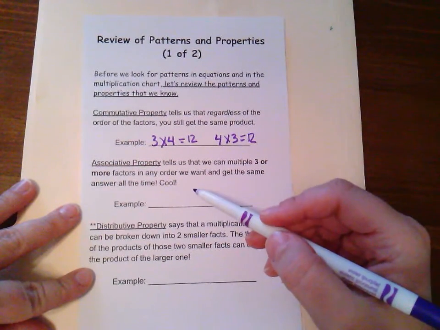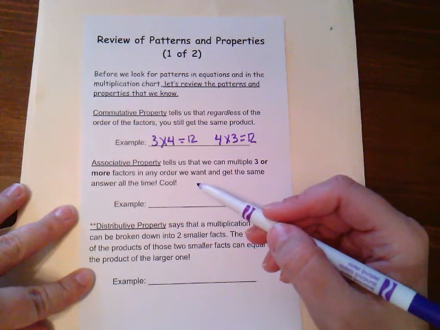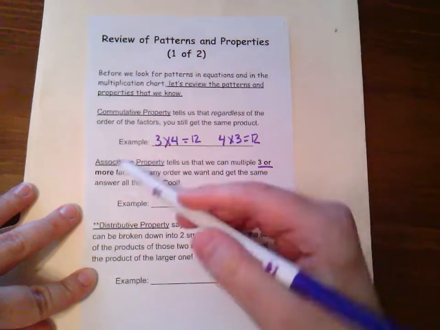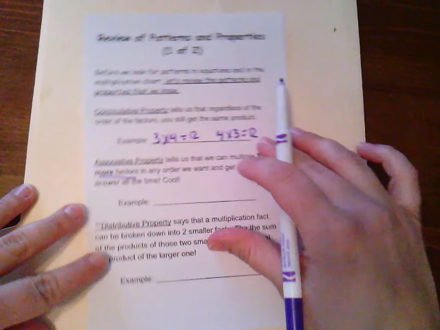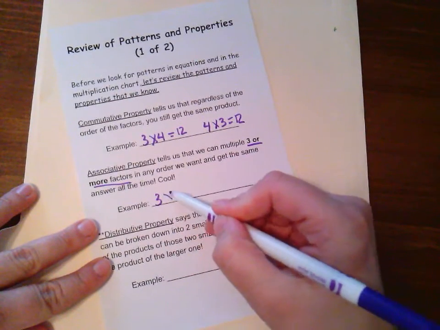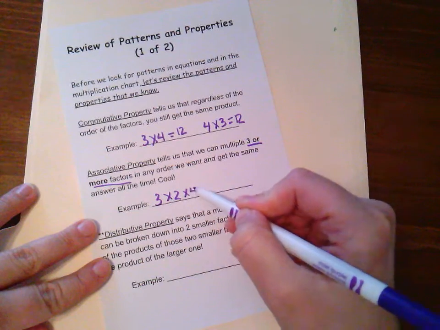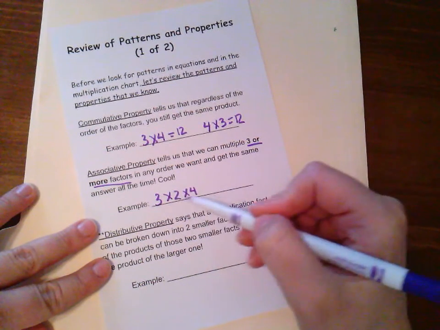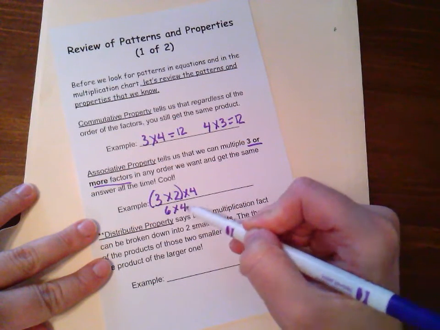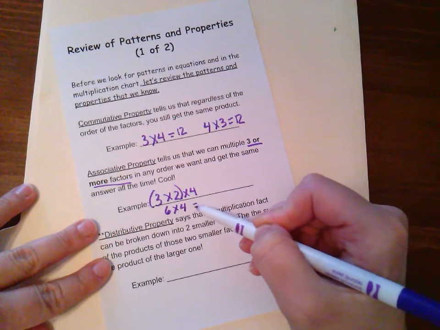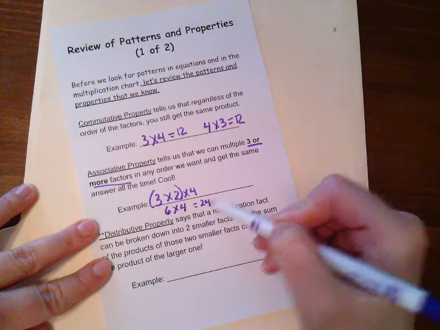Then we have the associative property, and that tells us that if we're multiplying 3 or more factors, we can actually do so in any order. So if I had the factors 3 times 2 times 4, I can multiply them in any order. If I wanted to do 3 times 2 first and get 6 times 4, I would get an answer of 24.